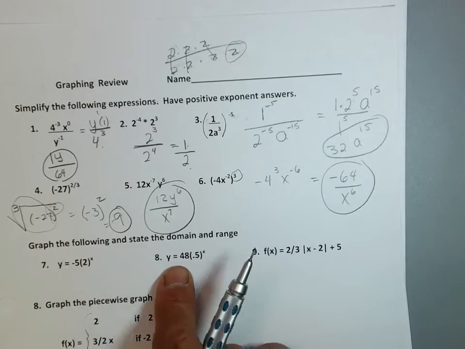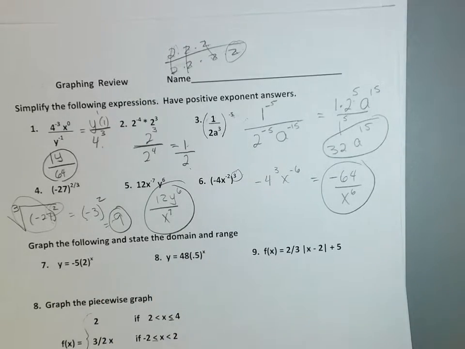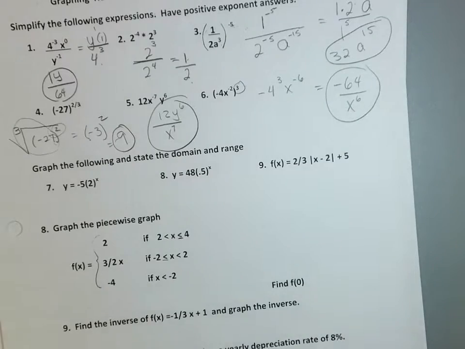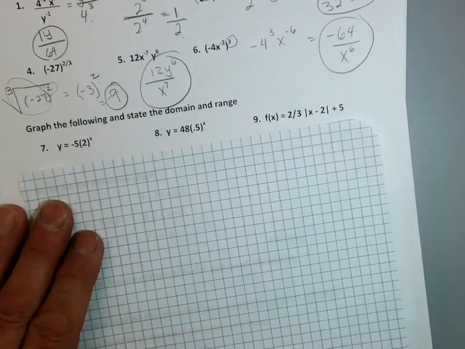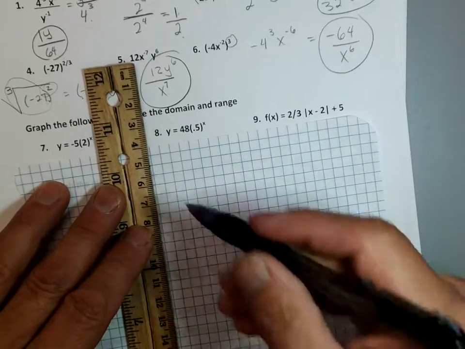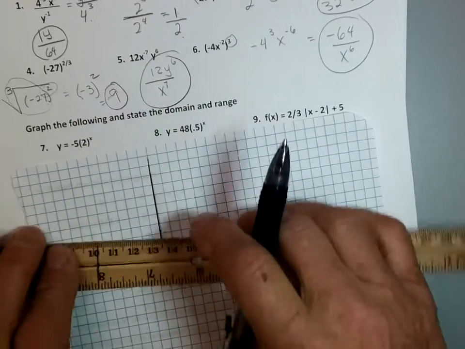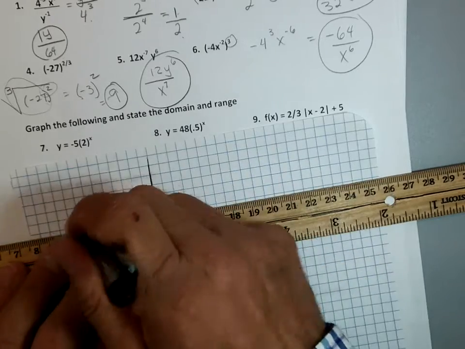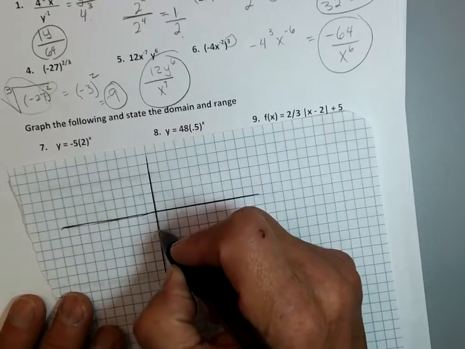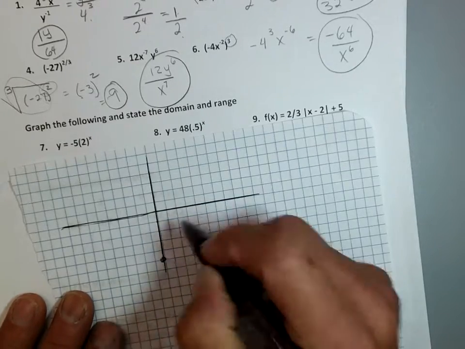Now on 7 and 8, I just have to have 3 things. As I do it, I'll show you the 3 things I need. I need to know where it starts, and I need to know the shape. So in 7, I'm going to go ahead and draw my axes in. And I'm going to start at negative 5. 1, 2, 3, 4, 5.